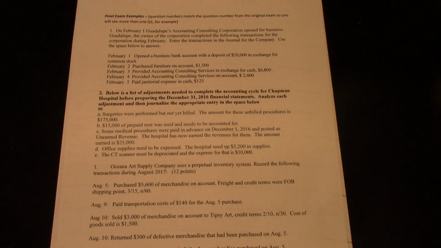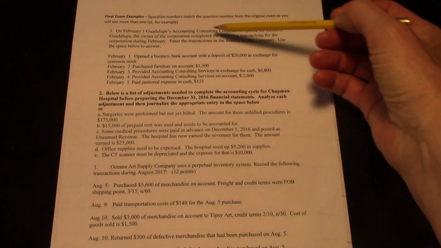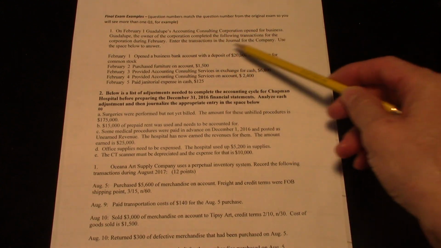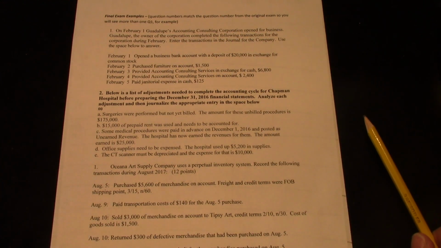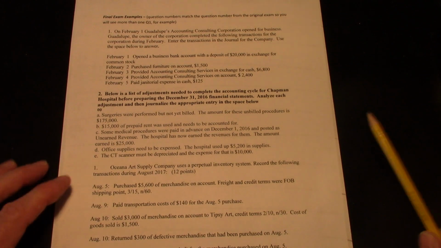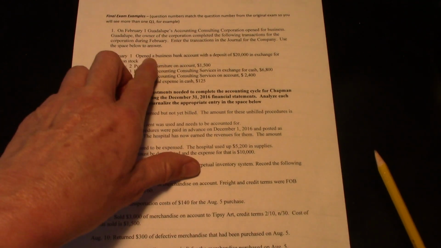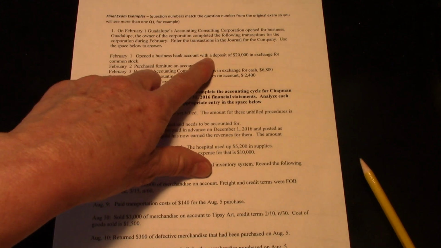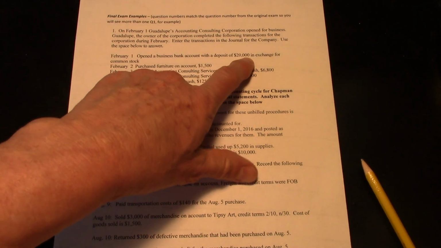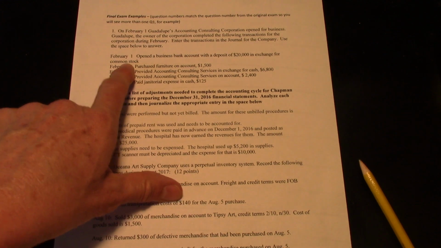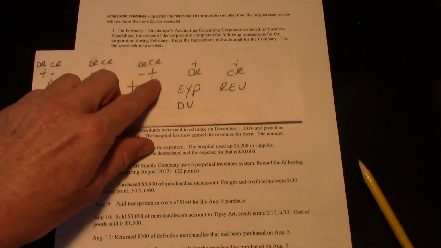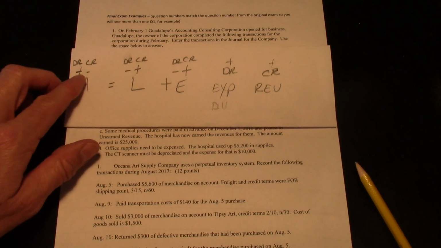The first set of problems are about Guadalupe's Accounting, open for business, enter transactions, use the space. So we have 5 transactions. Opened a business bank account, so Guadalupe's, the company, opened a business bank account with a deposit of $20,000 in exchange for common stock. So common stock increased, and of course cash increased.